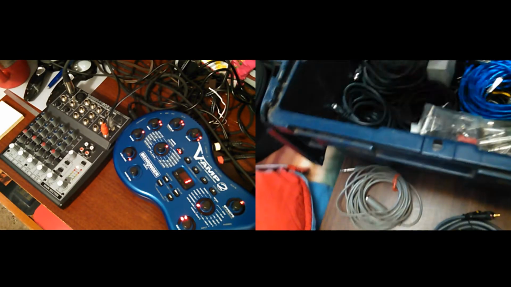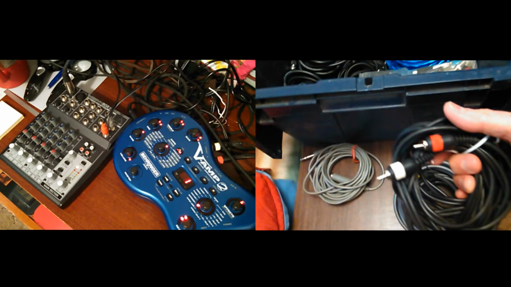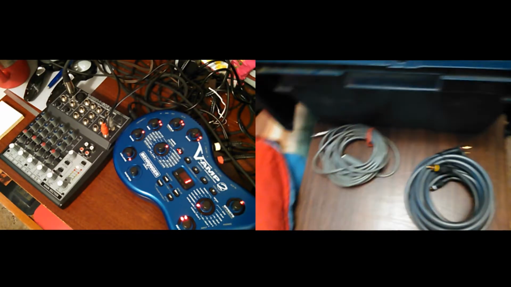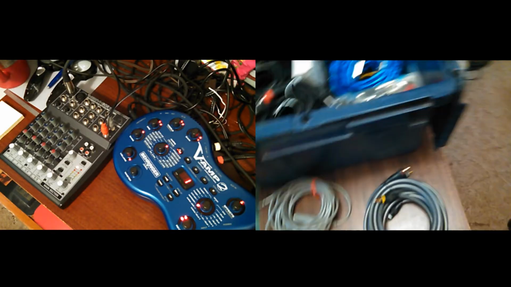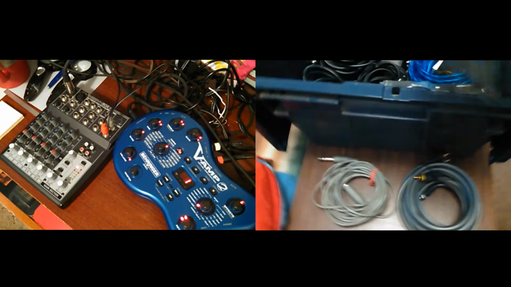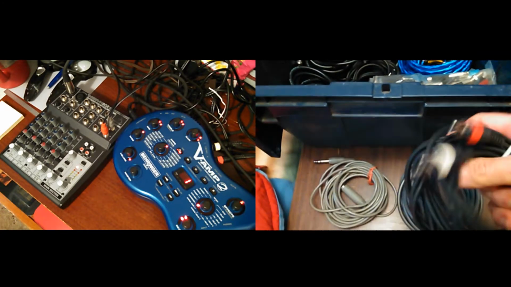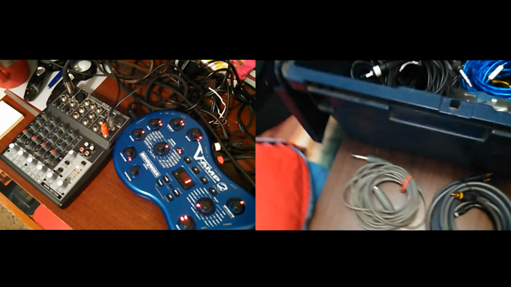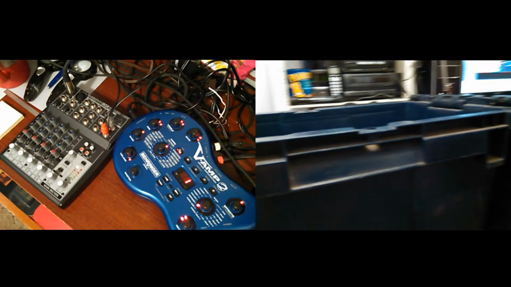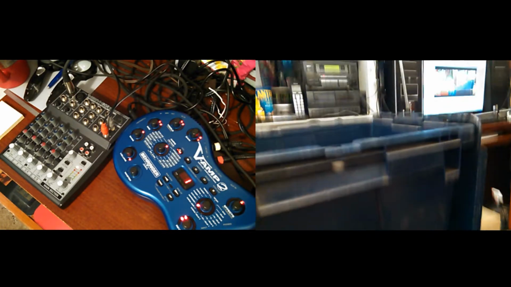Here is sort of an insert cable, but it's RCA on one end, 1/4 inch TRS on the other. Could be useful. Would be good for plugging into the tape in or out, and then I have a few others of this and that. We'll see. Okay, now what do we need to show?